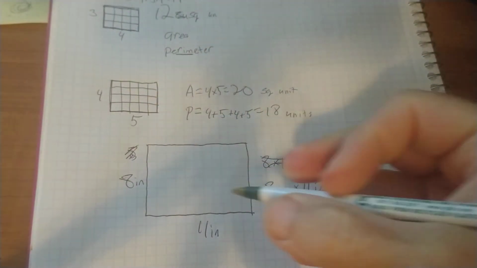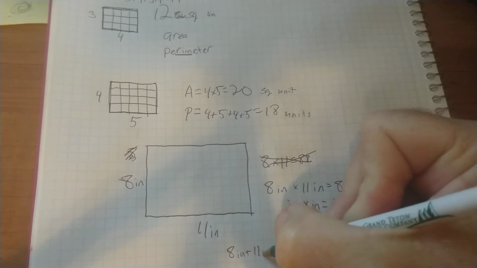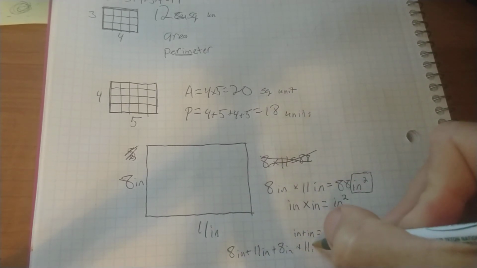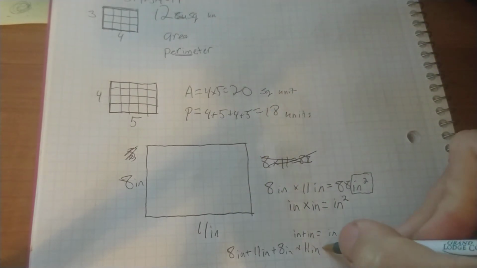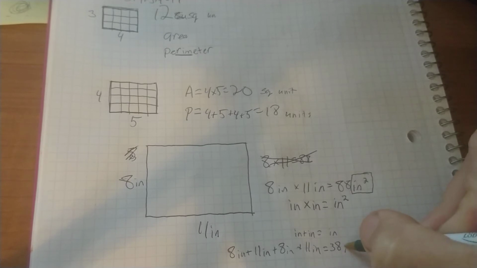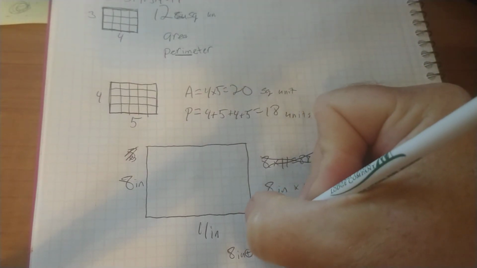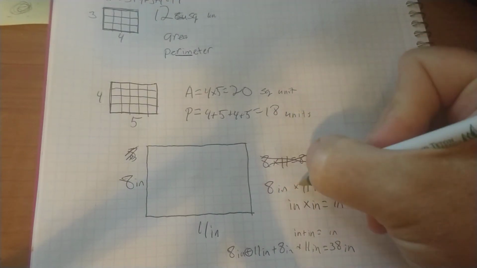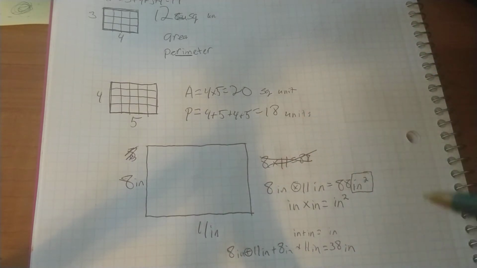But if I'm finding the perimeter of this, I'm doing 8 inches plus 11 inches plus 8 inches plus 11 inches. So that's going to be 38 inches. So when I'm adding, nothing happens to my label. It just stays the exact same. When I'm multiplying, inches times inches is now inches squared.